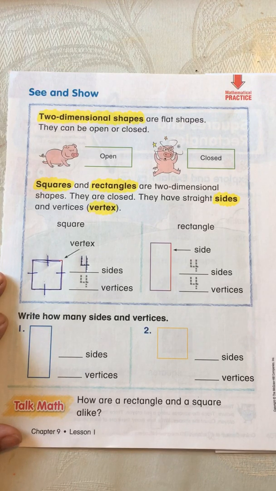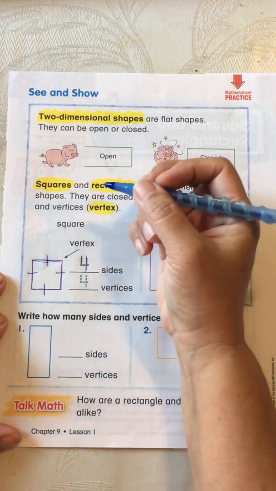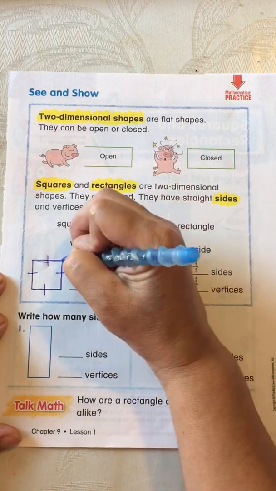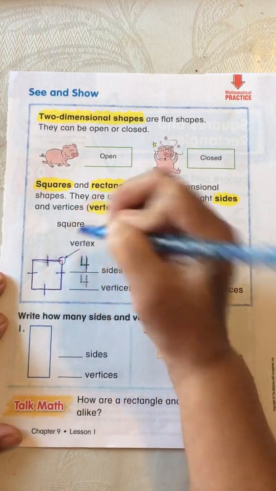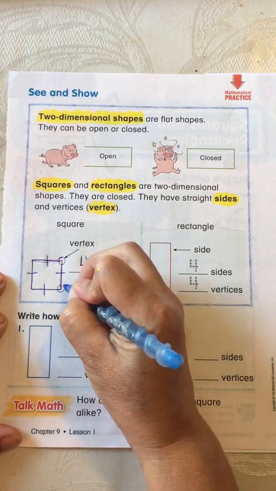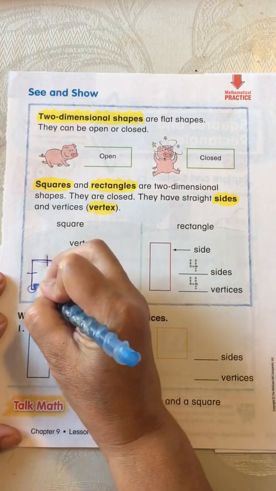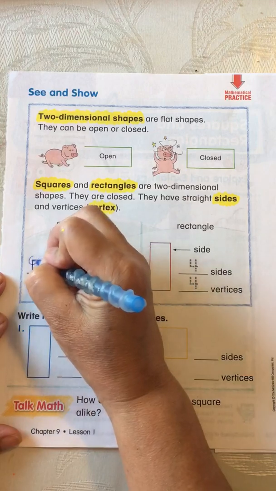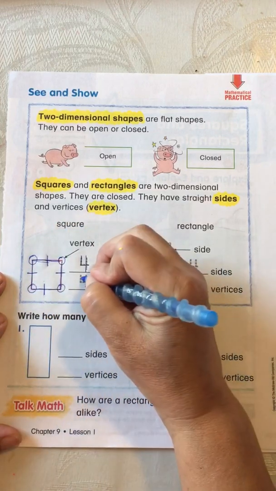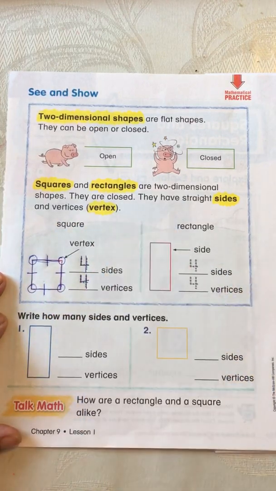Now we're going to count the corners. When you count the corners, I want you to make a little circle. 1, 2, 3, 4. 4 vertices.